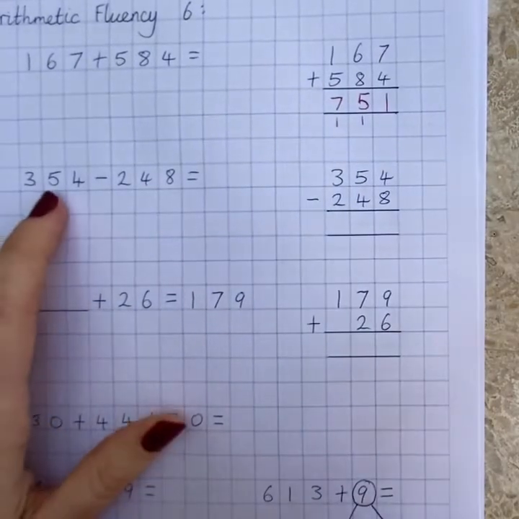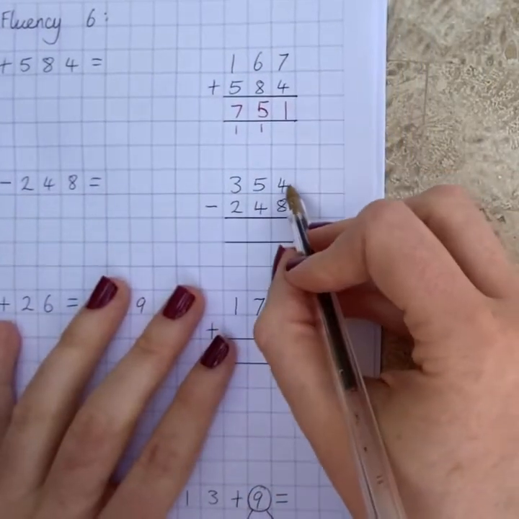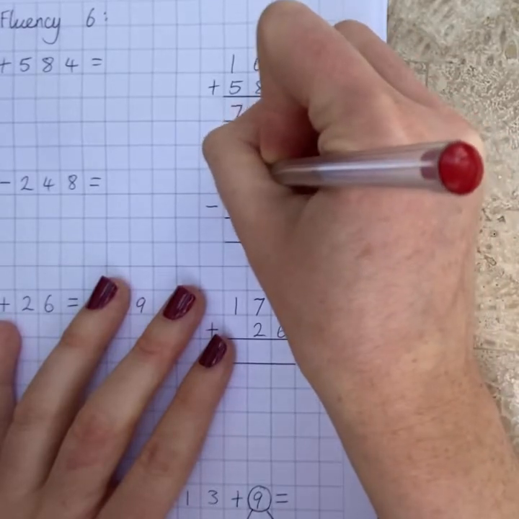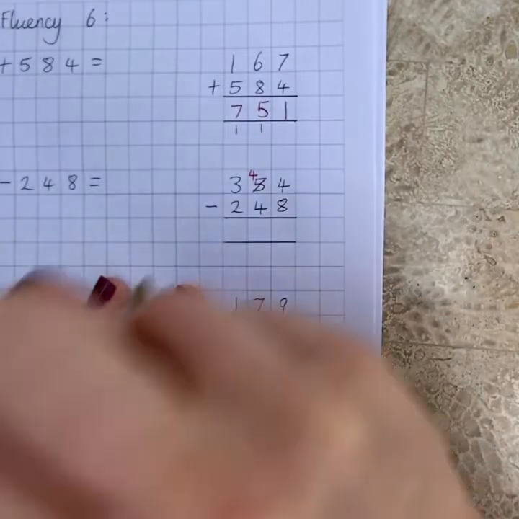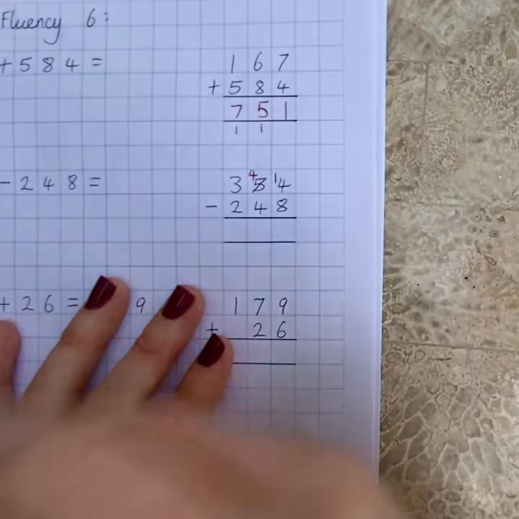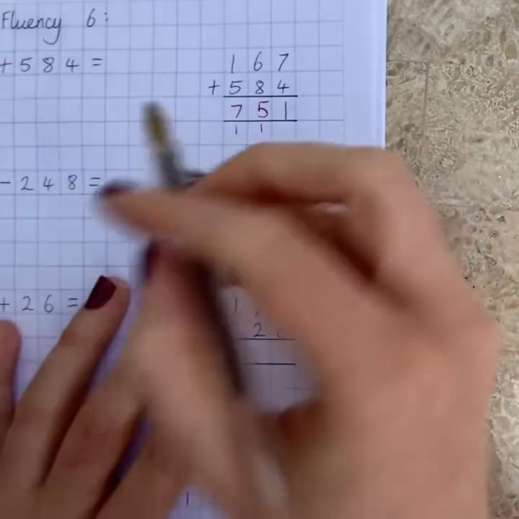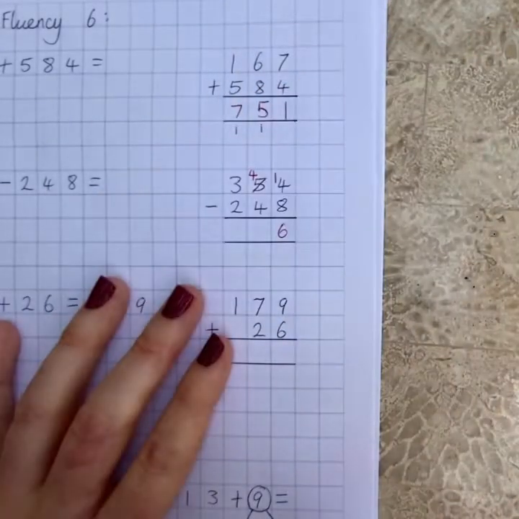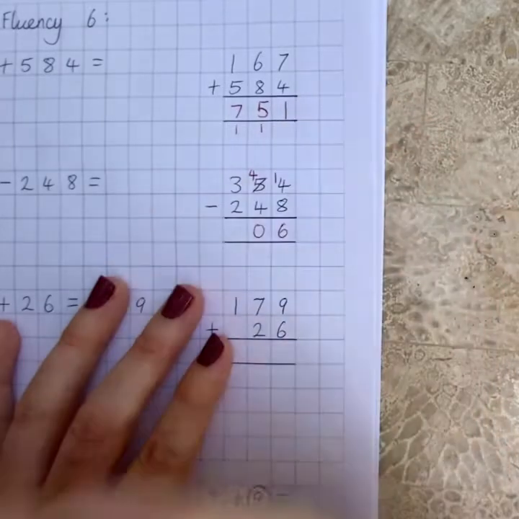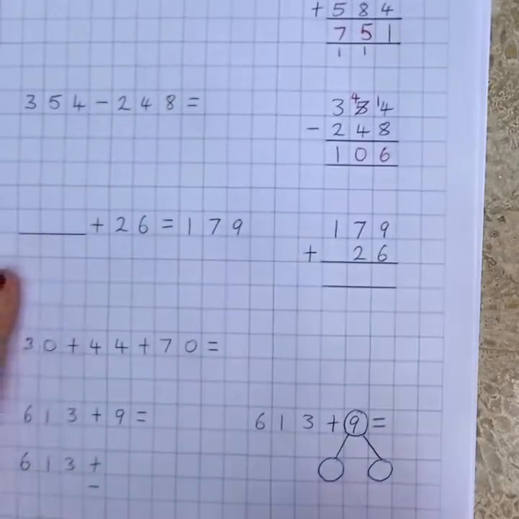Number 2, we have 354 minus 248. Okay, so let's do column subtraction. 4 minus 8. We need to regroup some of the tens. So 5, we'll keep 4 tens here in the tens place, and put one of those tens here to make 14 ones. So 14, take away 8 is 6. We know that from just up here when we had 6 add 8 equals 14. So 14 take away 8 equals 6. Then we have 4 minus 4 is 0. And 3 minus 2 is 1. The answer is 106.